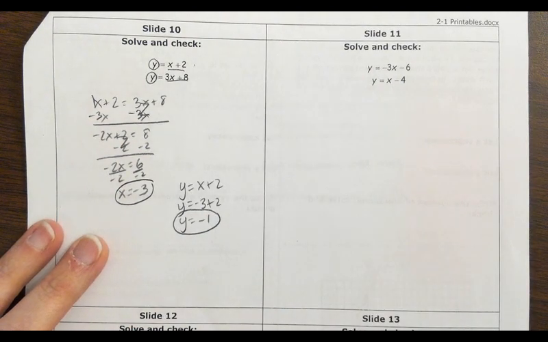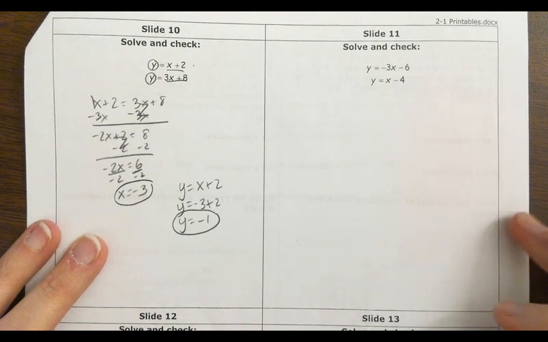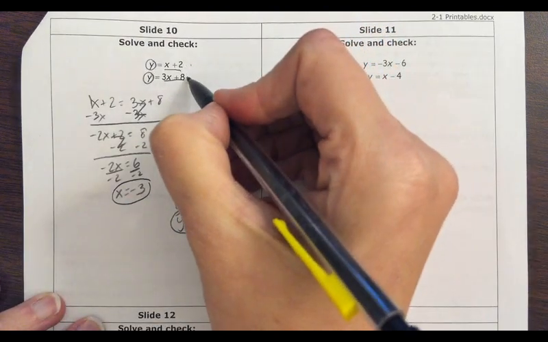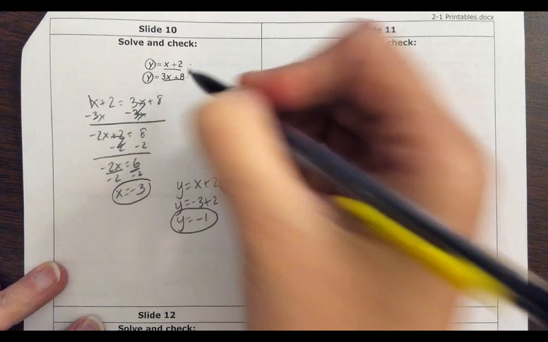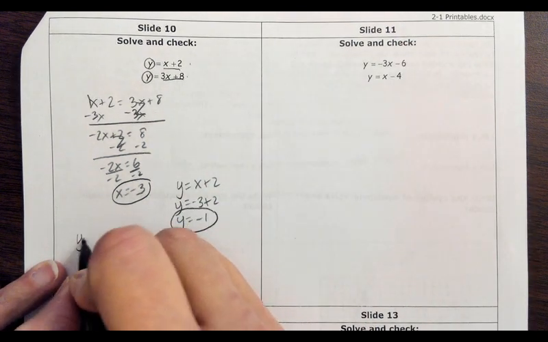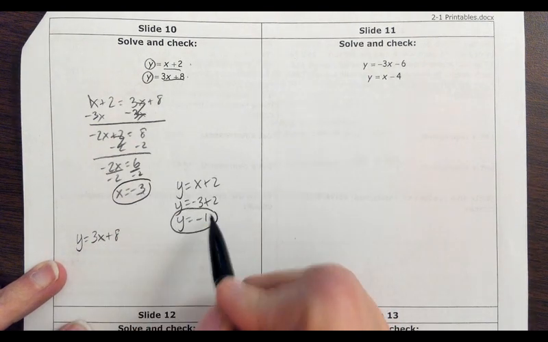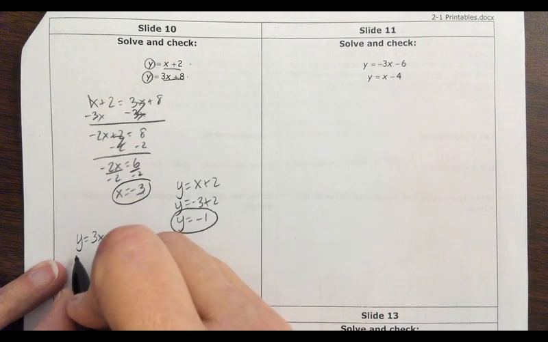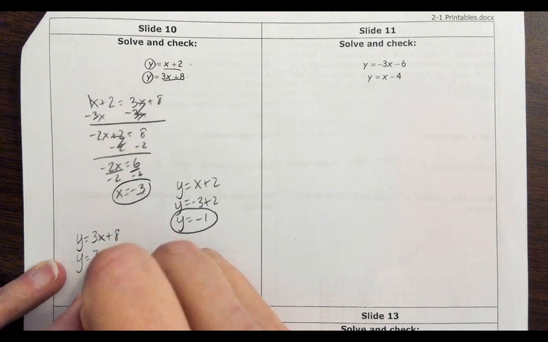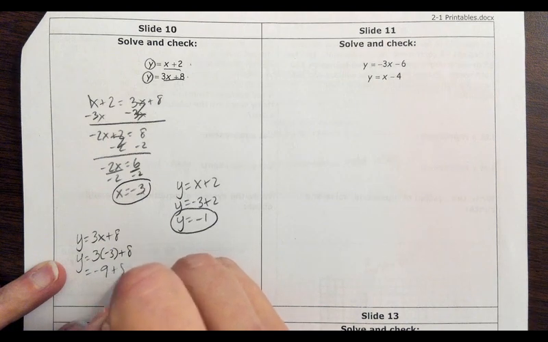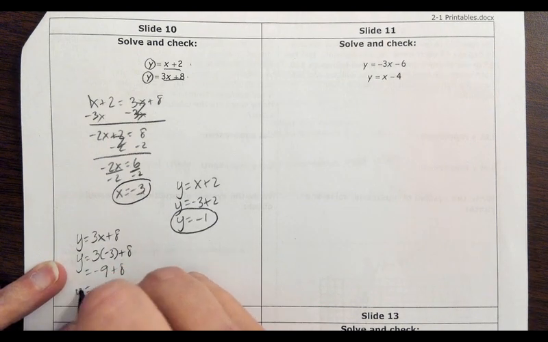Okay? So I think that my solution, which has to be an ordered pair, is negative 3, negative 1. I'm going to confirm that using this last equation. So I'm going to say y equals 3x plus 8. Well, let's see. If I plug in a negative 3 here, do I get out a negative 1? Well, y equals 3 times negative 3 plus 8, which is negative 9 plus 8, which is negative 1.